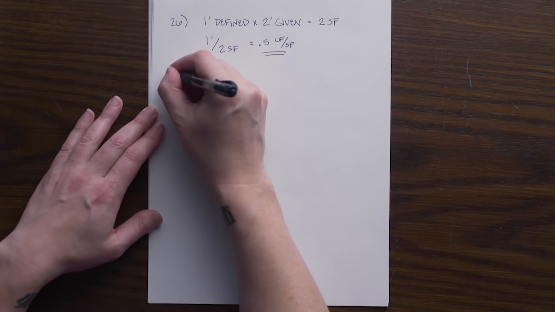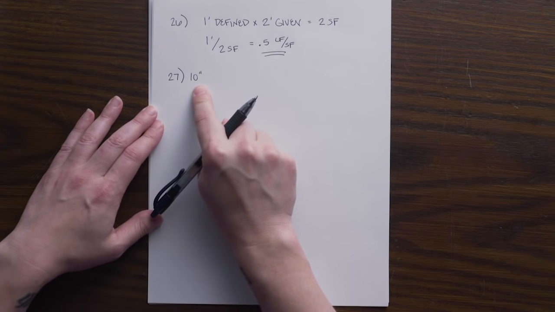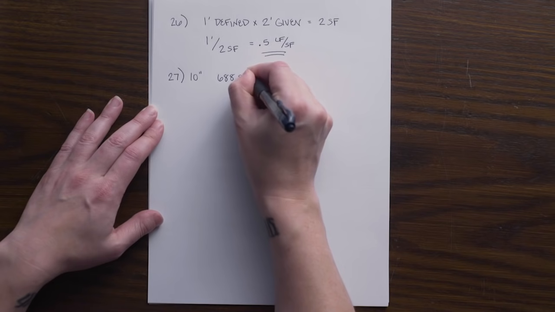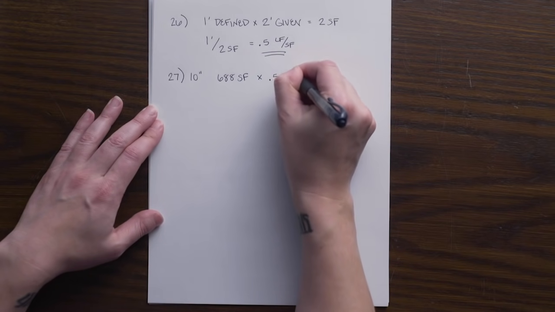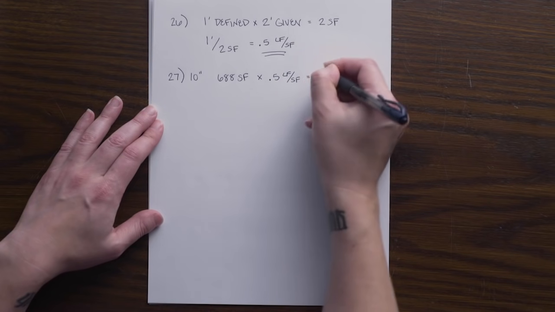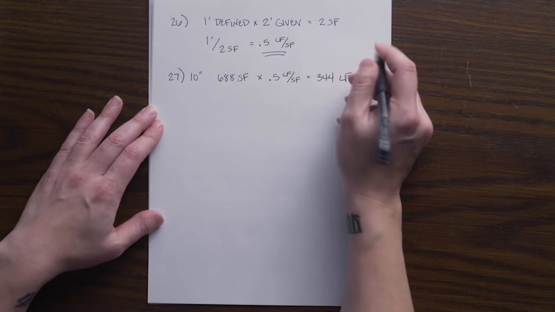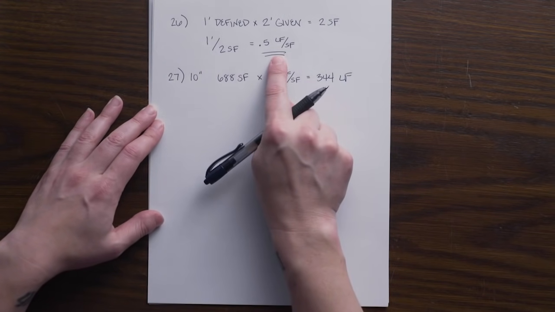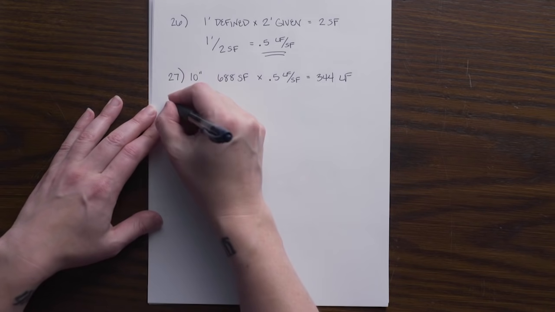We need to figure out how much reinforcing is needed on our 10-inch walls. So we need our square footage, the 688 square feet we've calculated before. We multiply that by our 0.5 lineal feet per square foot, and we end up with 344 lineal feet of 10-inch horizontal joint reinforcing. So the hardest part is figuring out what that reinforcing factor is, but once you have it, it is very easy to calculate how much you need.